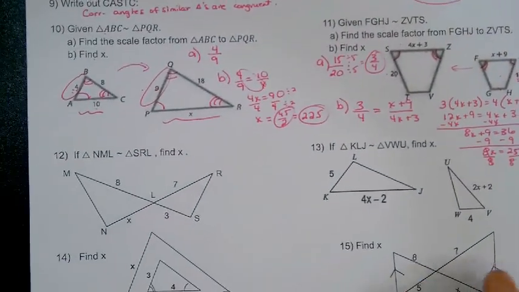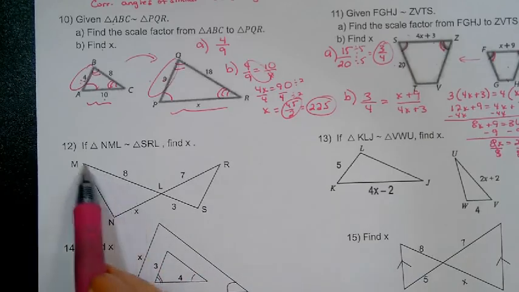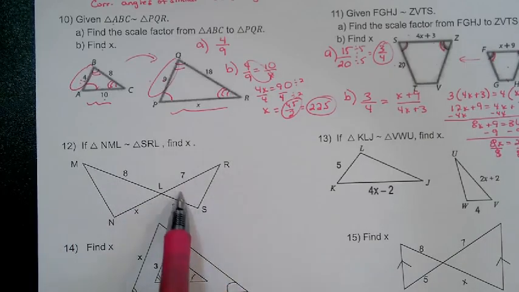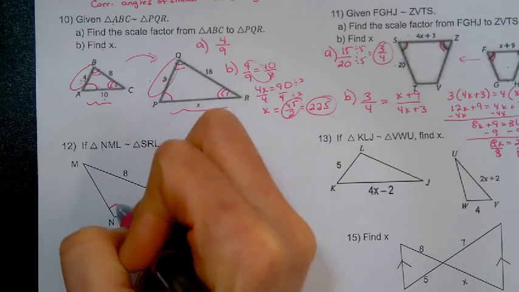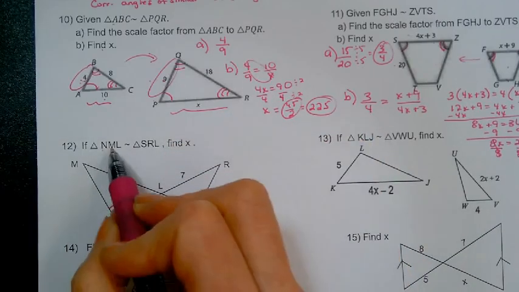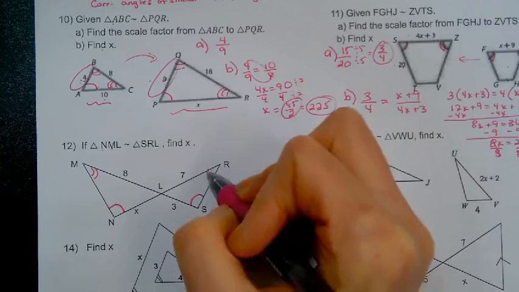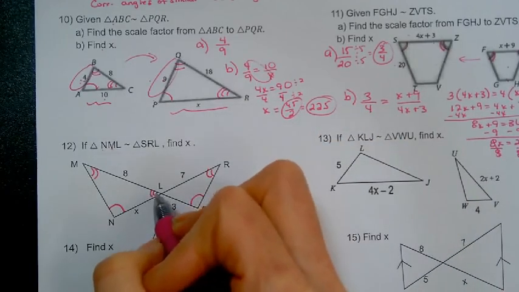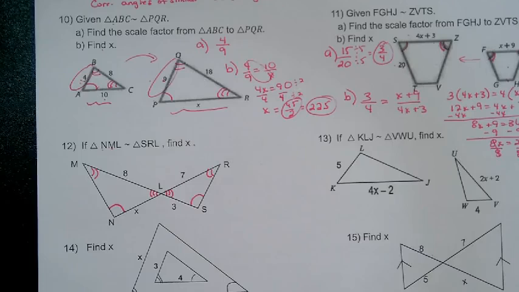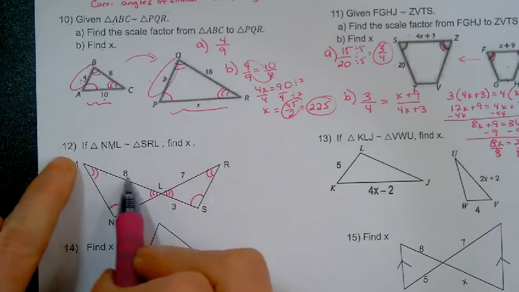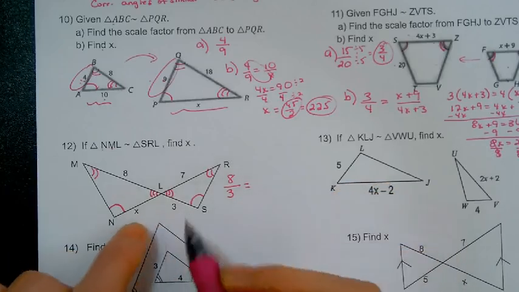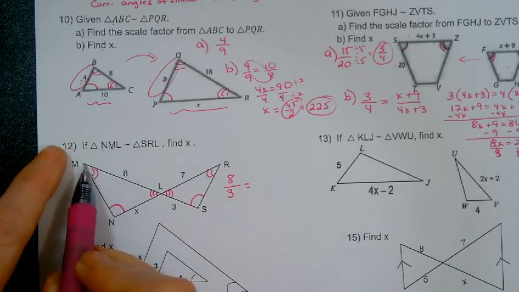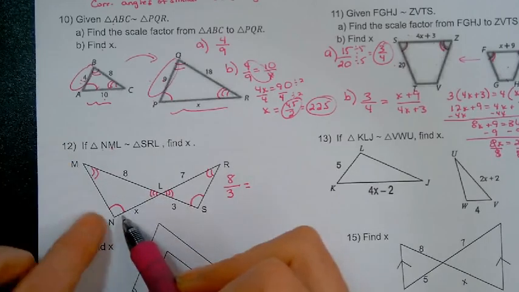Okay, number 12. If this triangle here is similar to this triangle here, find x. Okay, so let's be careful here. N corresponds with S. So this angle corresponds with this angle, and M corresponds with R. And then these are, of course, congruent because they're vertical angles. So if I want to find x, I need to set up a proportion. And I can start here on this side. 8 corresponds to 3 as x. I'm starting with the same triangle. First I did this one. 8 corresponds to 3 as x corresponds to 7.